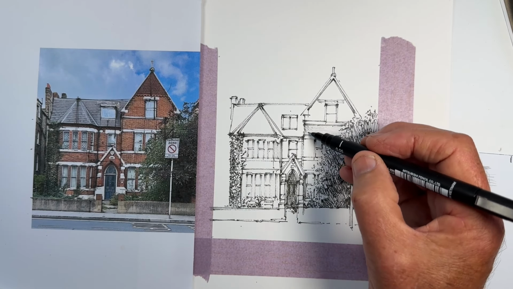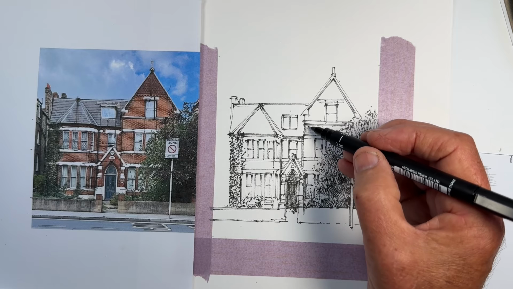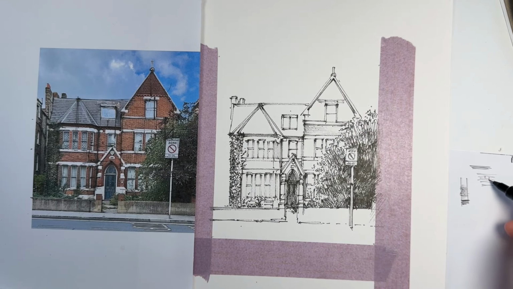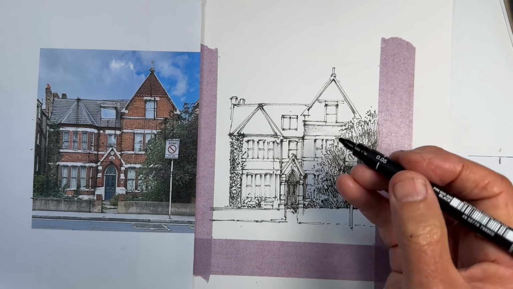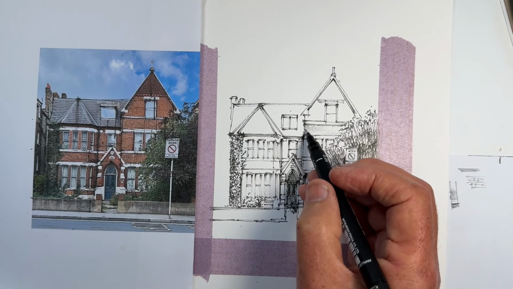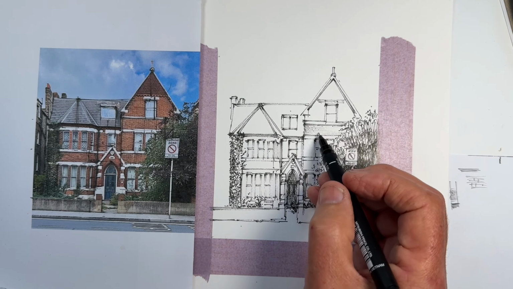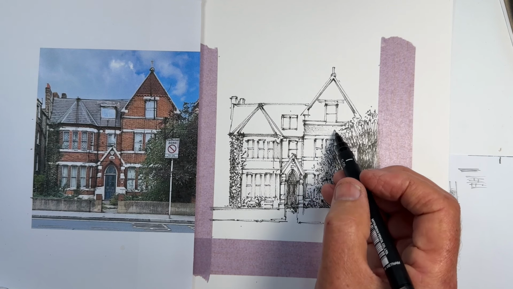And then I'm going to do some dots which are to represent the downward lines. I'm not going to try and draw downward lines because I won't be able to get them close enough together. And I'm really only wanting to suggest the detail.